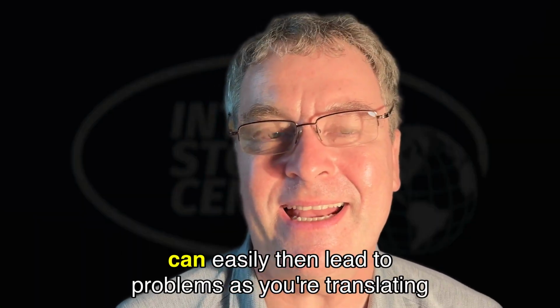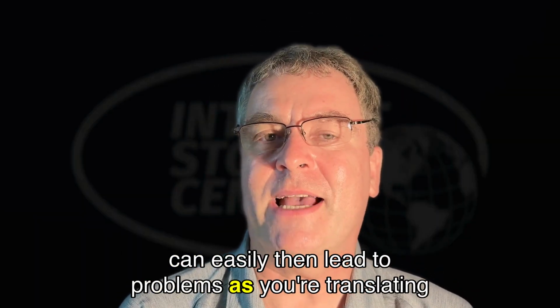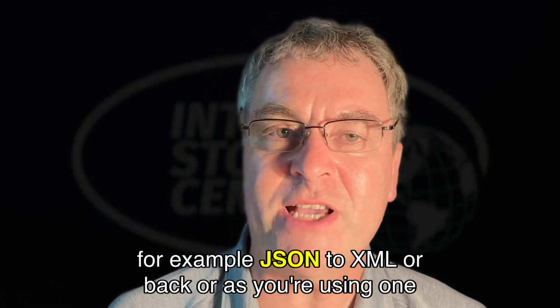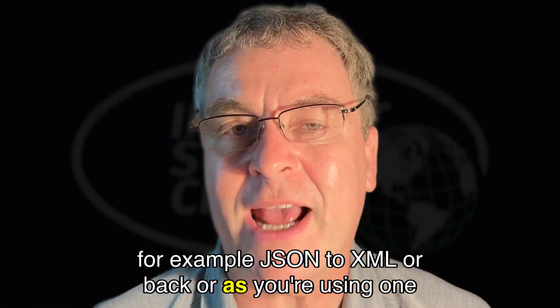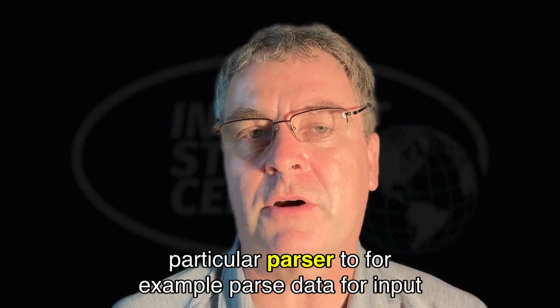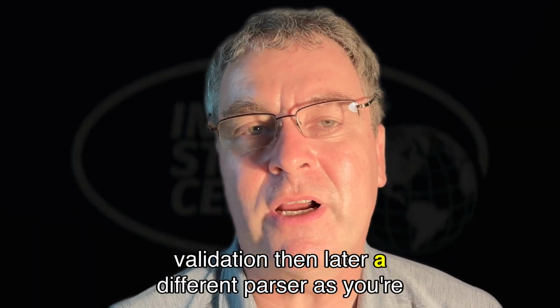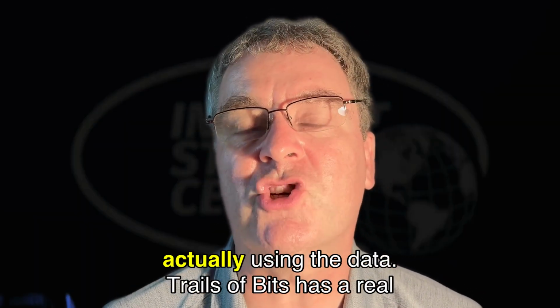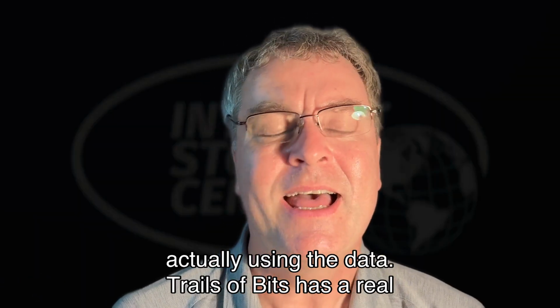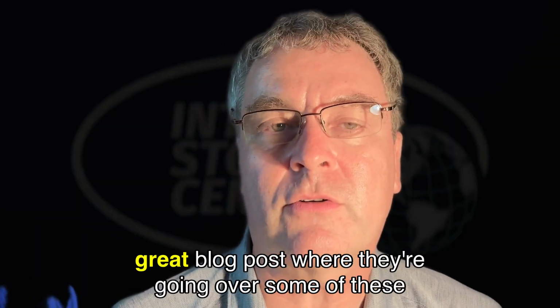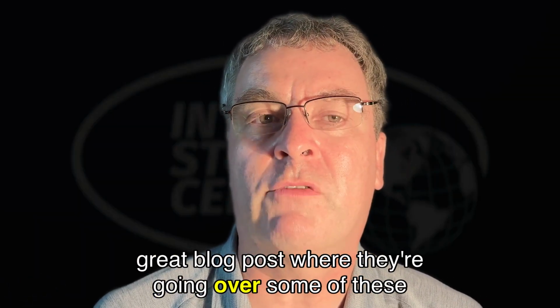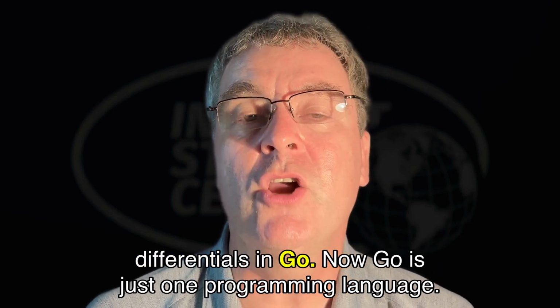And this can easily lead to problems as you're translating, for example, JSON to XML or back, or as you're using one particular parser to, for example, parse data for input validation, then later a different parser as you're actually using the data. Trail of Bits has a really great blog post where they're going over some of these differentials in Go.